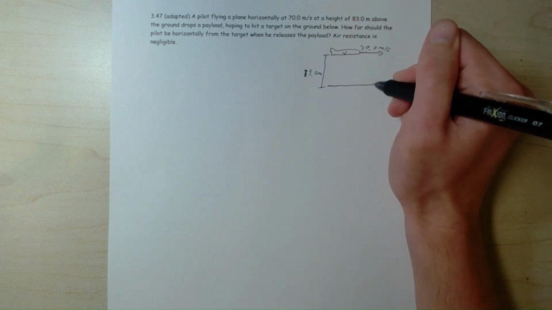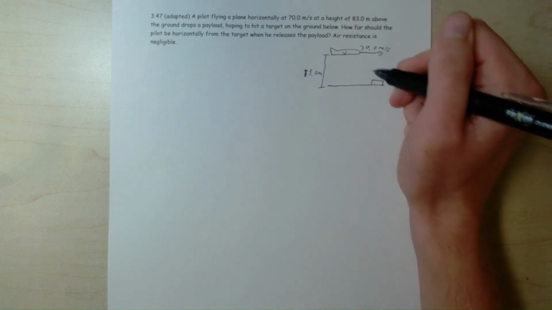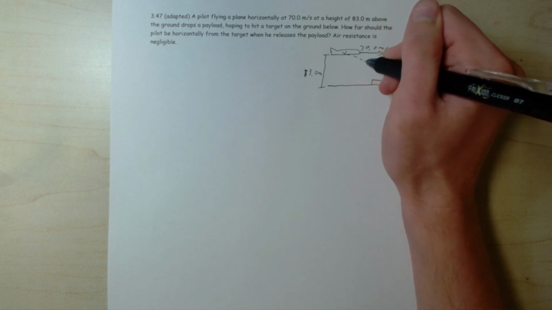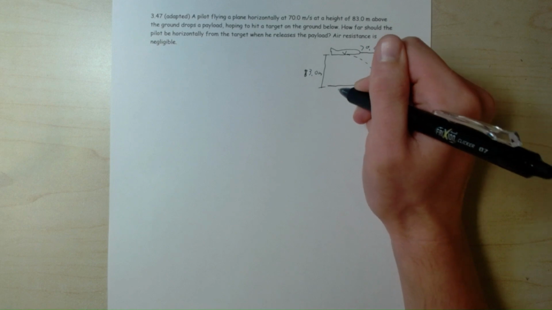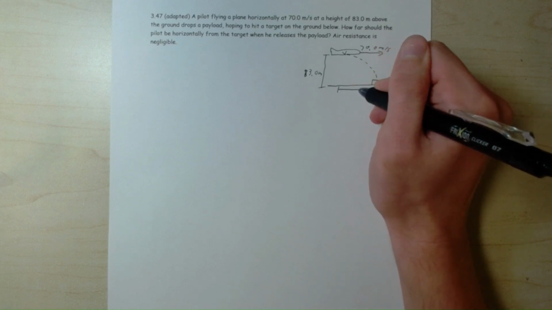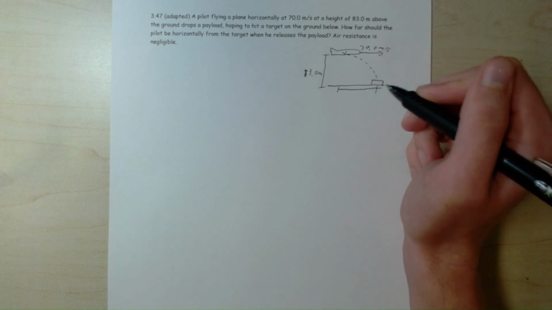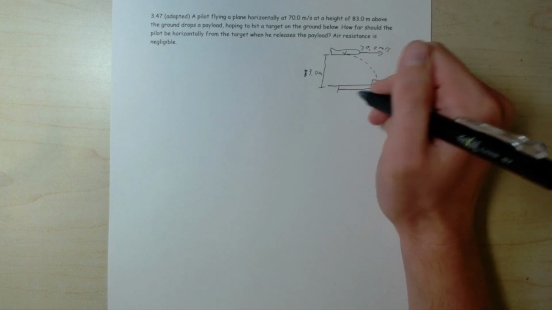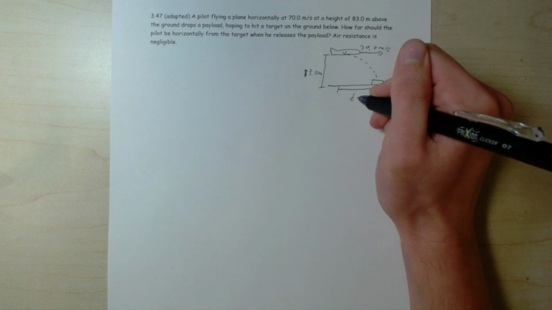And he's trying to drop a payload on a target right here. So it's going to go like this. And we want to know how far horizontally he should be from the target when he drops the payload. So this is going to be the distance that we're looking for, what I'm going to label dx.